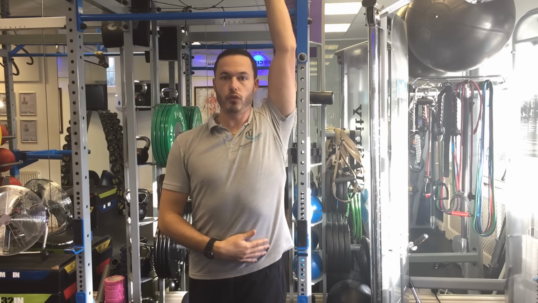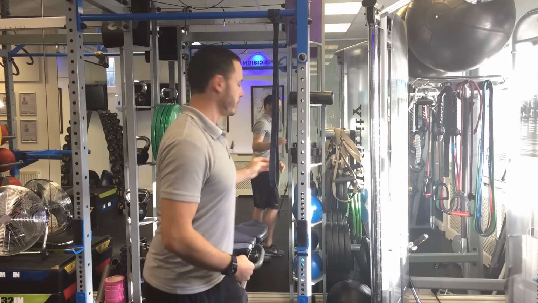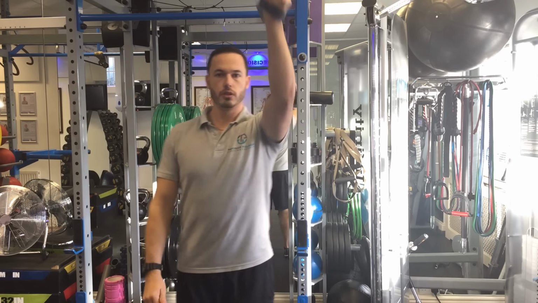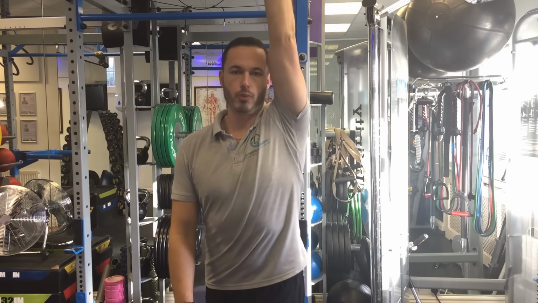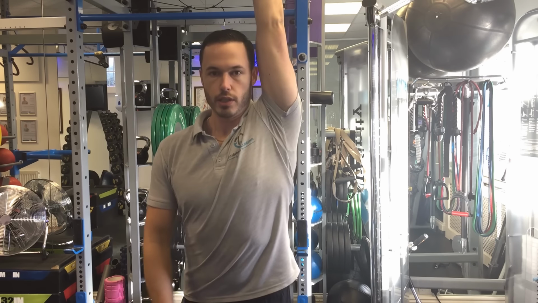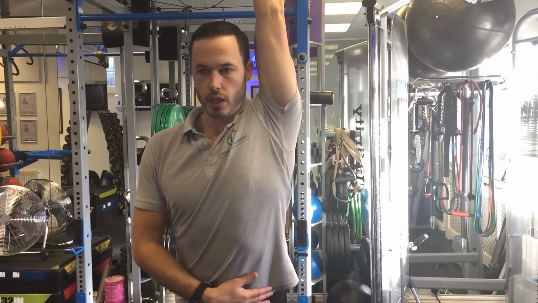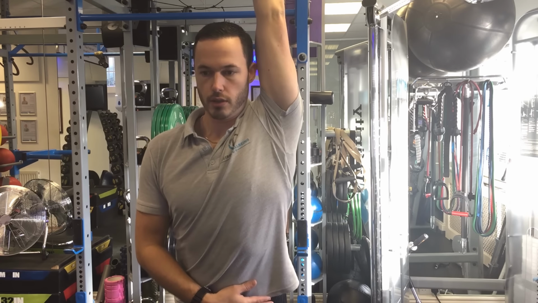And the last stretch I think you guys should probably do is this one up into full flexion. So get your arm through the band, take it out in front of you, and gradually walk forwards, keeping your arm straight until you feel a stretch, and just try and push your chest and head through.